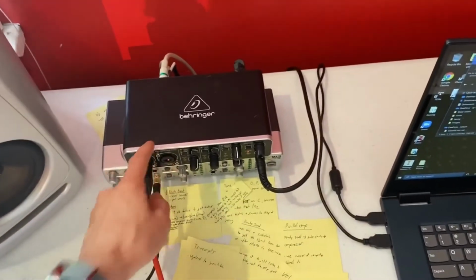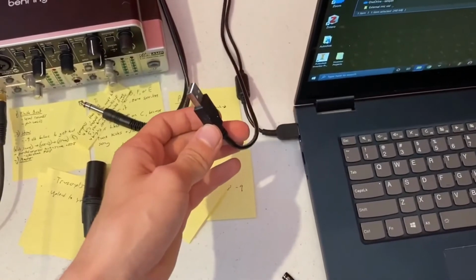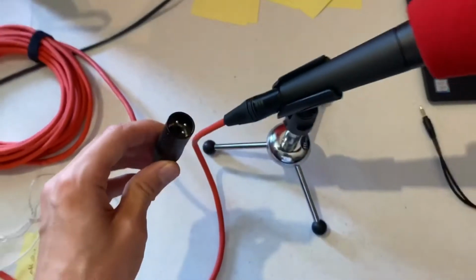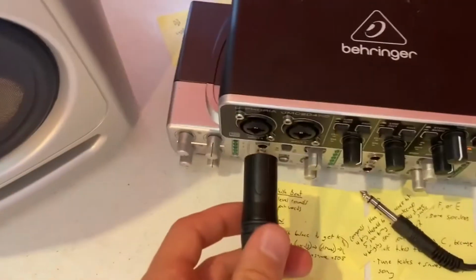Alright, so to set it all up, we take the USB, it comes from our audio interface into the computer. Then the other side of the USB goes into your audio interface. Then you can take your microphone or XLR microphone or whatever input that goes into your audio interface.